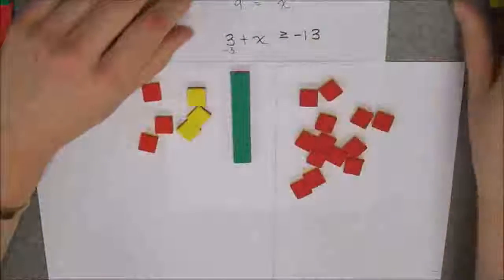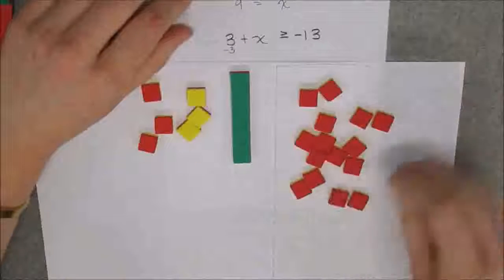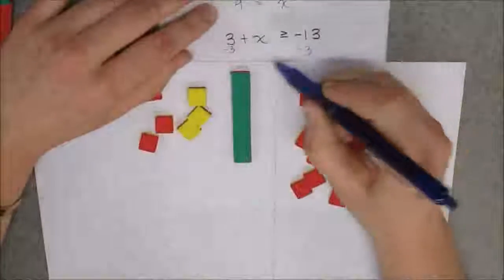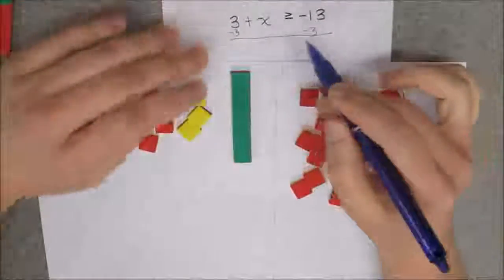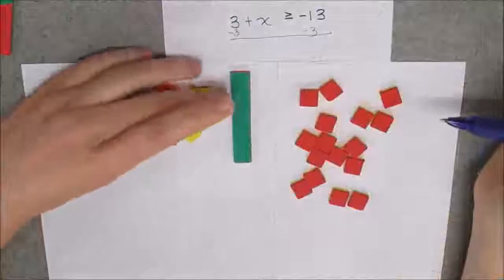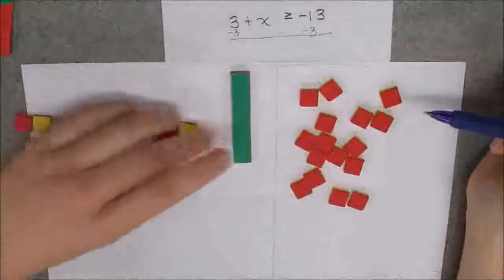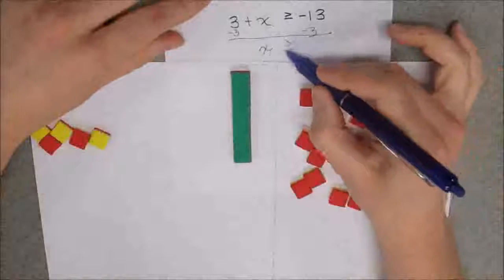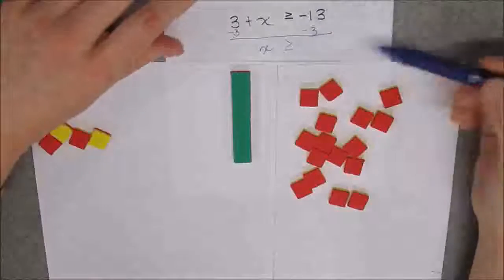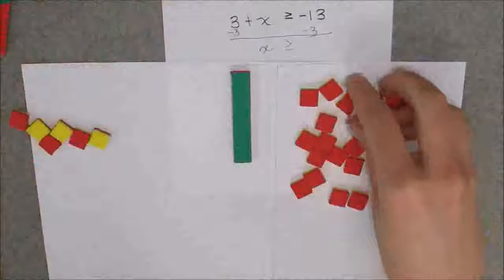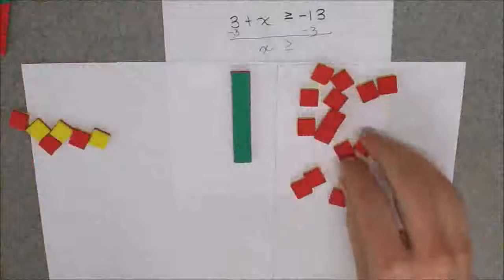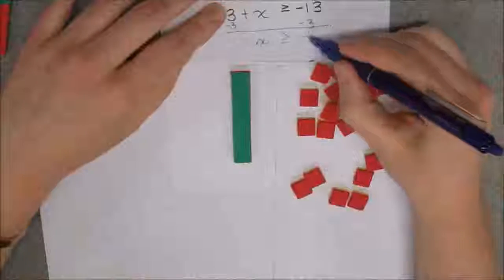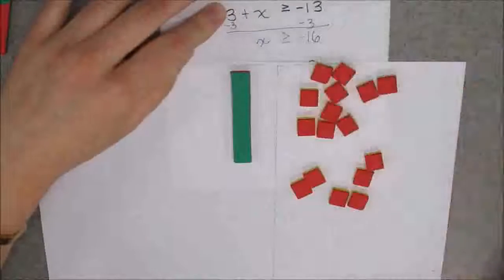What I do to one side, I have to do to the other. So I'm going to add 3 more negatives on this side. So that leaves me with zero pairs. I'm going to remove 1 zero pair, 2 zero pairs, 3 zero pairs. So I'm left with just x being greater than or equal to, and I have 16 reds, which is negative 16.